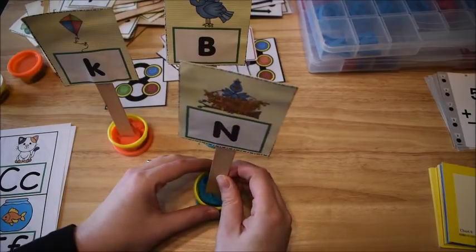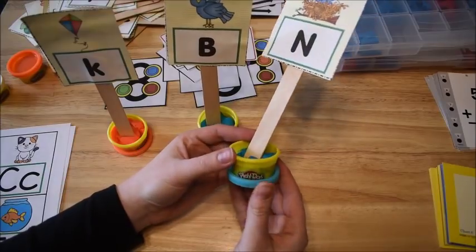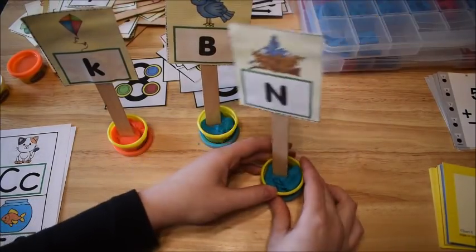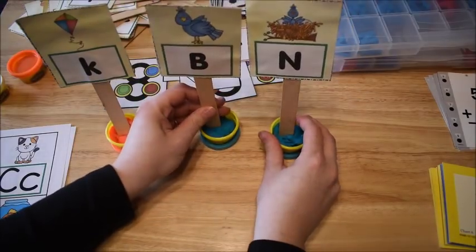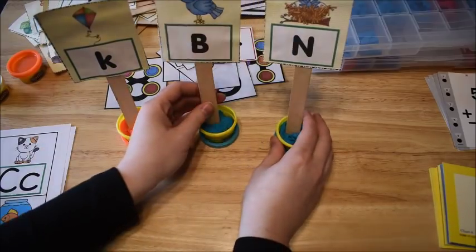And one of the things I wanted to share with you, if you haven't seen my previous videos, is we always like to put our sticks in these little Play-Doh containers because it really helps hold up the flashcards so that the kids can manipulate them, and it just holds them up really nice. So we can practice ending sounds.